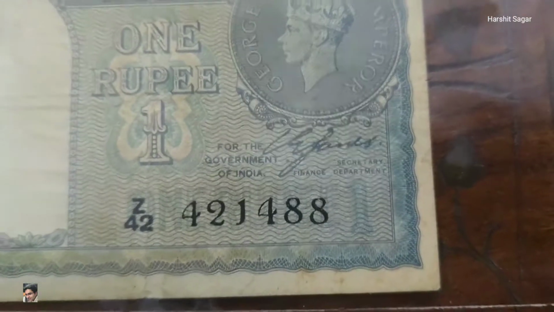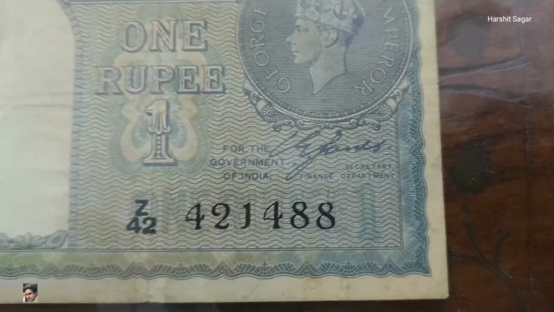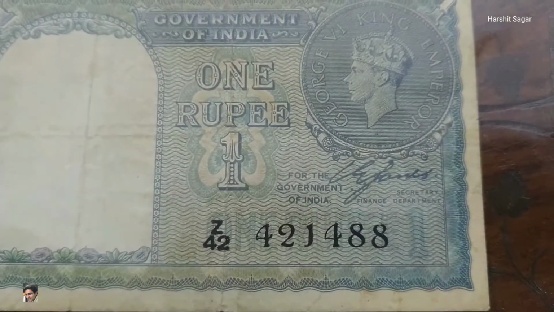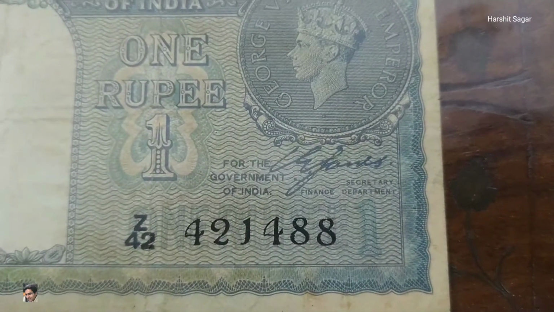The serial number mentioned on this banknote is in black, a 6-digit serial number. The series is Z42. The number is 42J488.